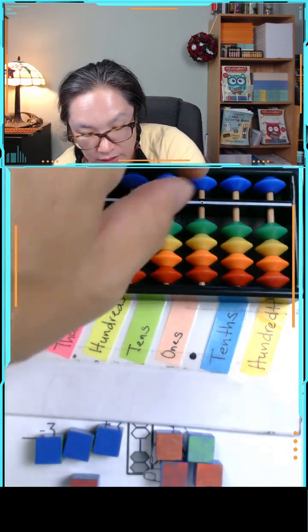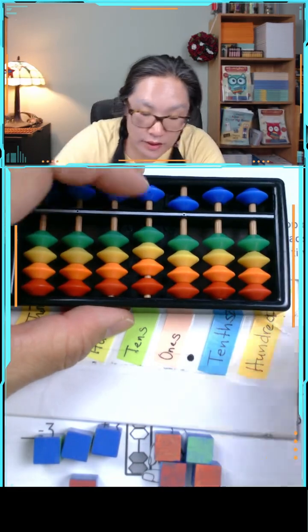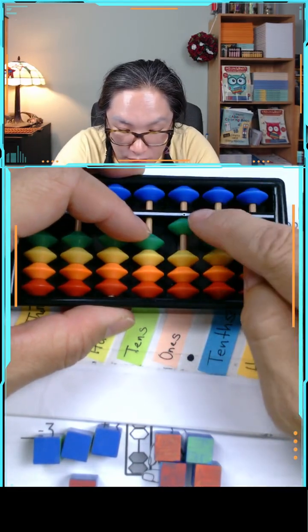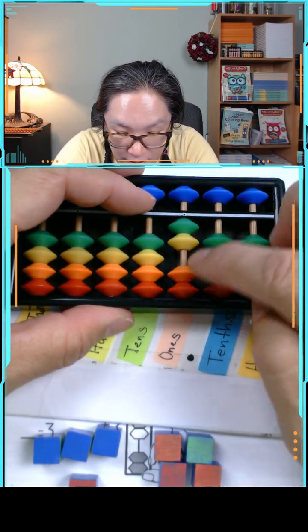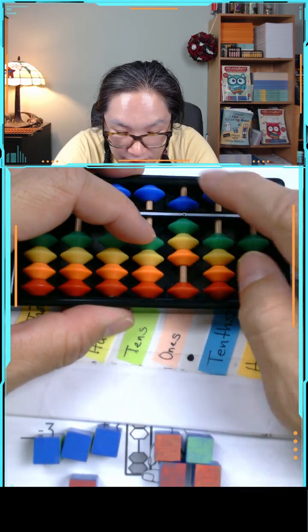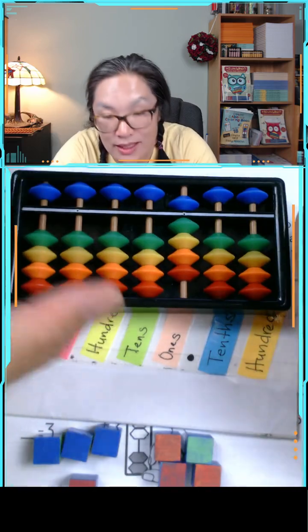So when we're looking, it's 1, 2, 3, 4, and then 5, right? 5, 6. So we have 1 plus 5 is 6. 2 plus 5 is 7. 3 plus 5 is 8. And then 4 plus 5 is 9. That's the 10. That's the 10.